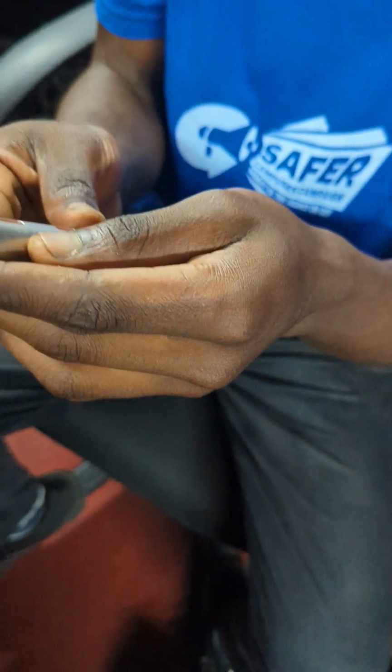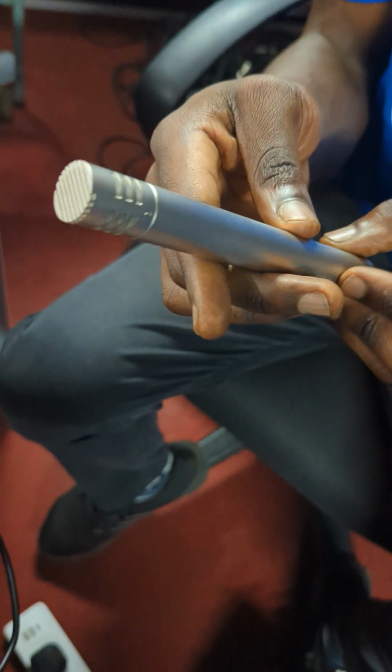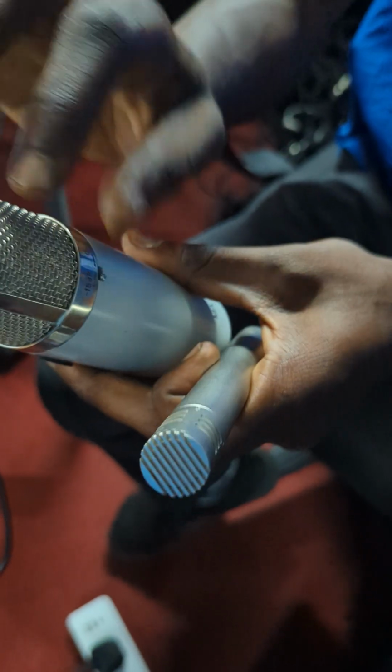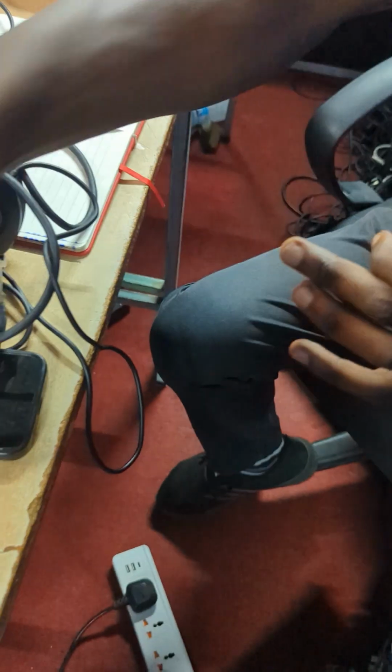This one is an AKG C451B condenser microphone, which is a small diaphragm, in the sense that we can see this one is big here because it has a large diaphragm which vibrates. This one has a small diaphragm with it.